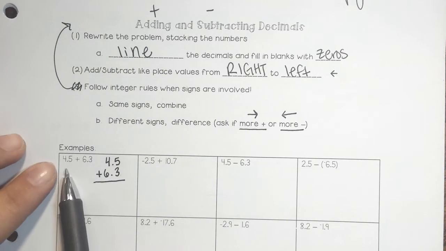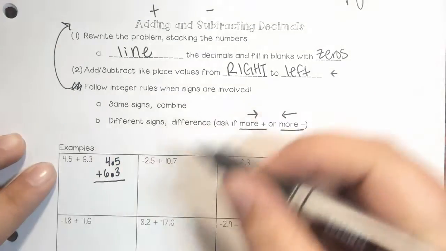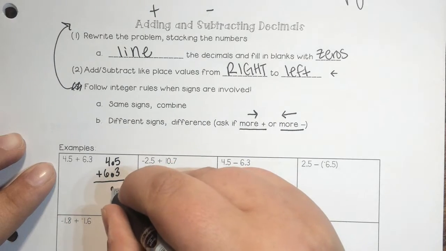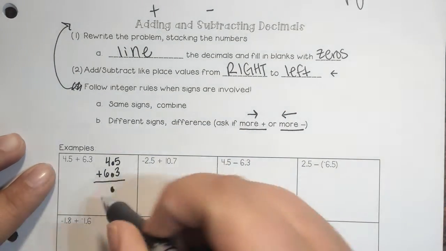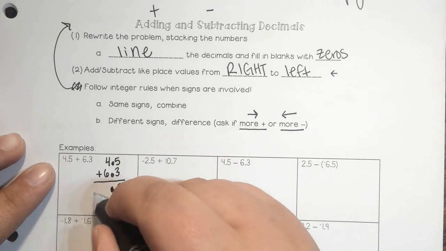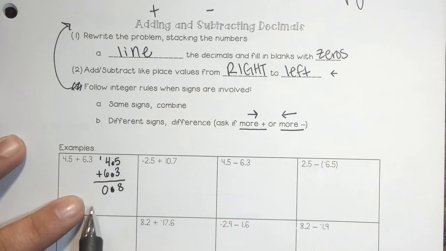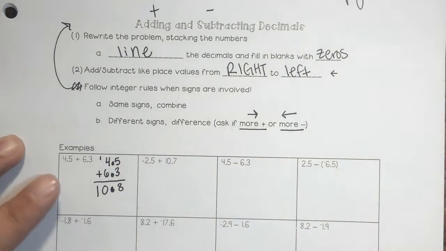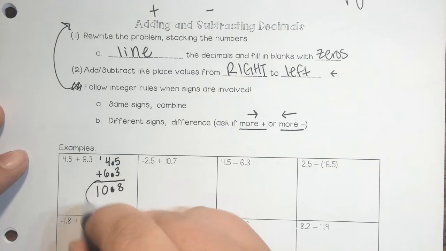Looking at that first example, we've got 4.5 plus 6.3, and we've lined up the decimals. So the decimal will be right here in my answer. We've got 5 plus 3, which is 8. The decimals lined up, and then 4 plus 6, which is 10. Carry the 1, there's nothing beneath that to add, so then just add a 1. So 4.5 plus 6.3 is 10.8.